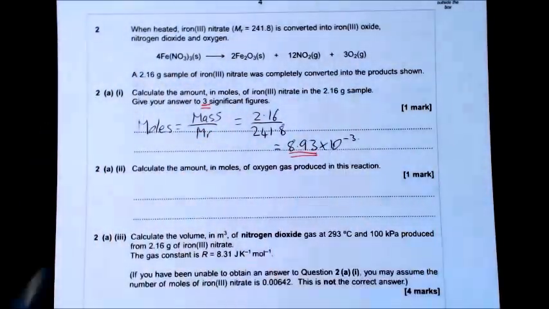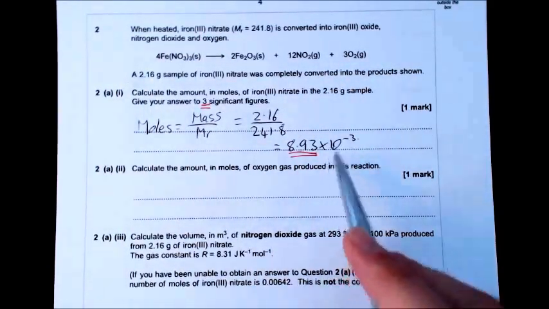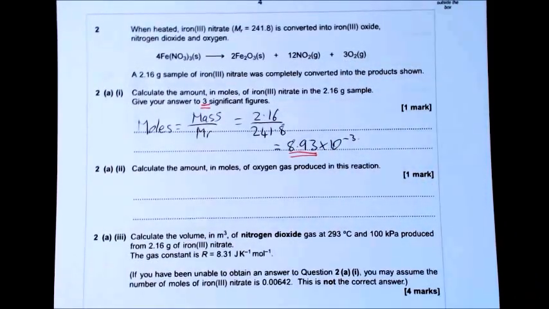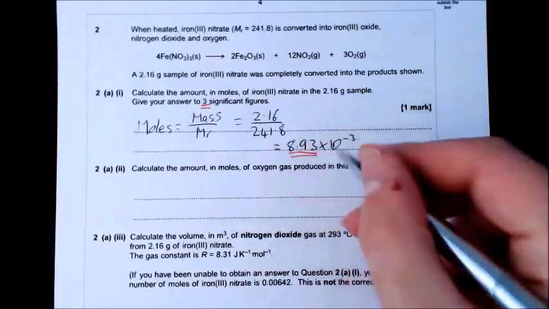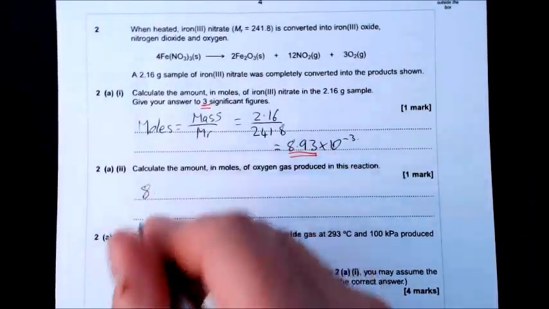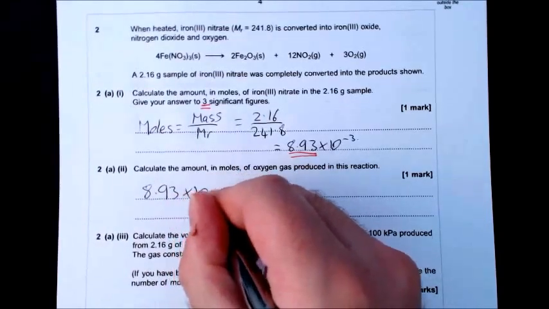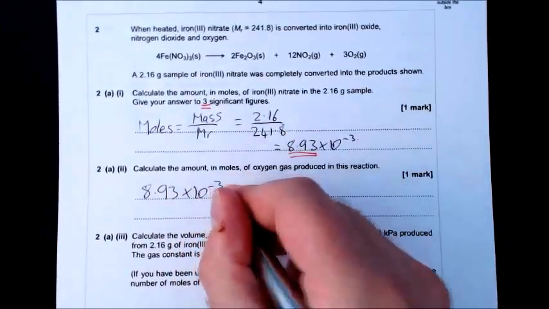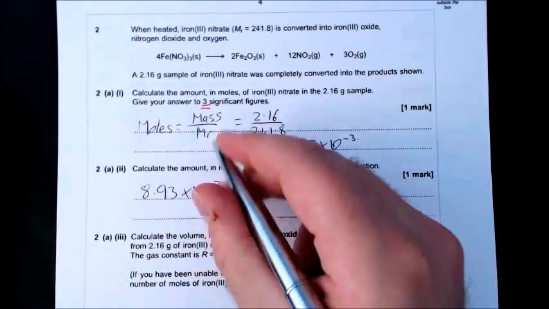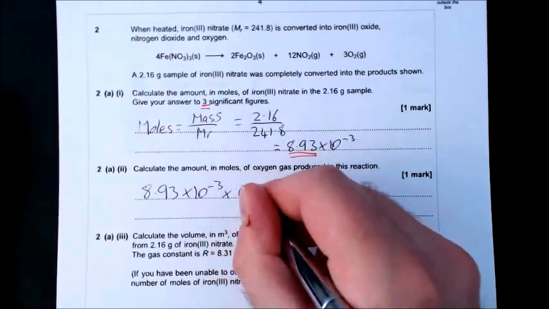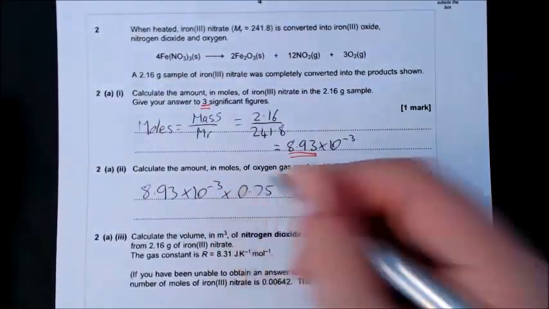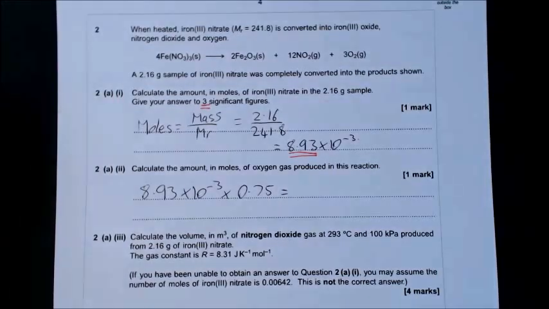And because it's a 4:3 ratio, we can effectively multiply it. Effectively, it's like a 3/4 ratio. So if we turn that into a decimal, 3/4 as a decimal is 0.75. So if we take this number of moles here, which is 8.93 times 10 to the minus 3, and then multiply that by 0.75, then we should get an answer.